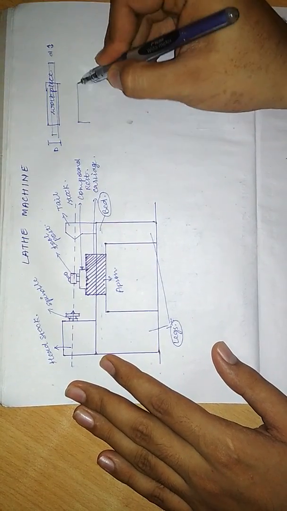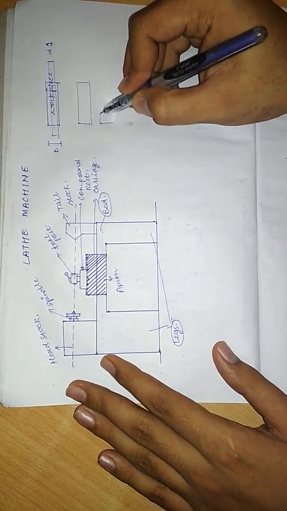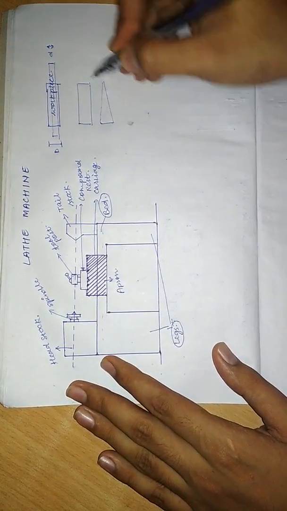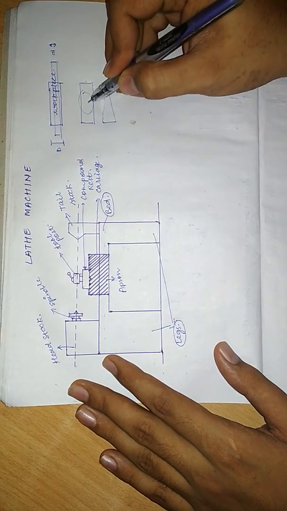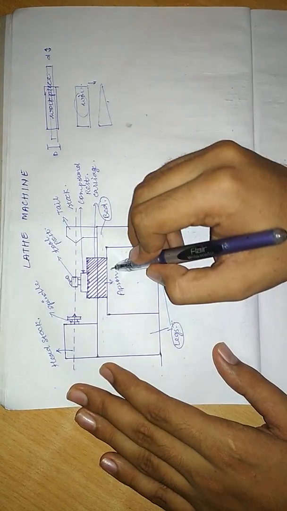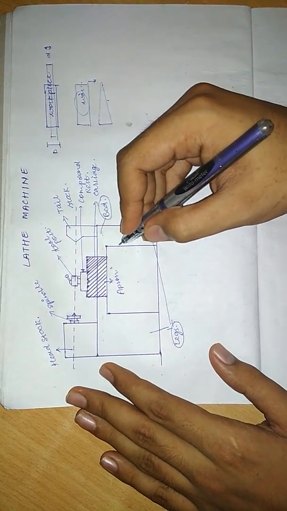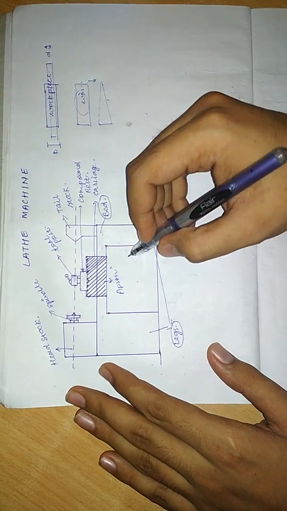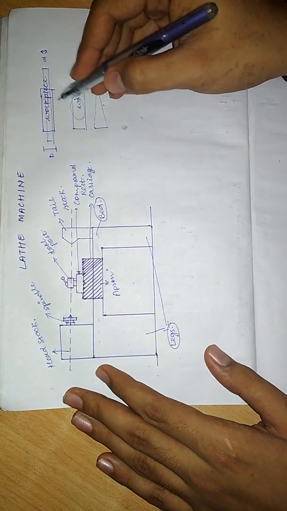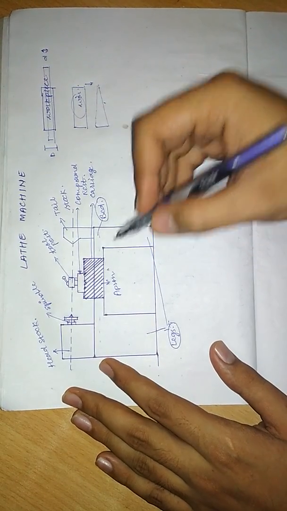So these types of work are performed on this lathe machine. Suppose this is our workpiece and we want to provide it some other shape, suppose this type of shape, and we want to convert this workpiece into this shape. Then we use this lathe machine. So it has a lot of uses in industry. Basically a lathe machine is used to work upon a workpiece through different operations.